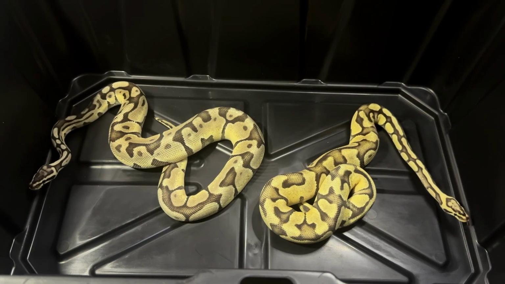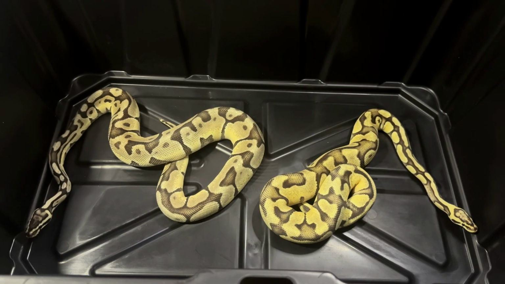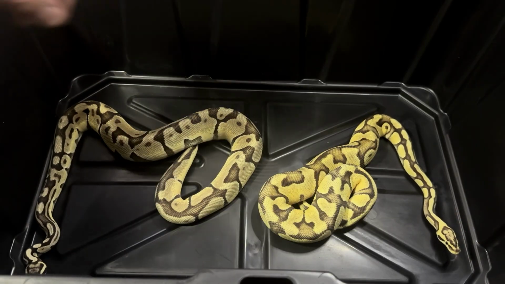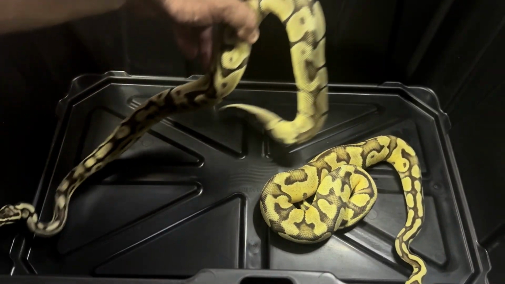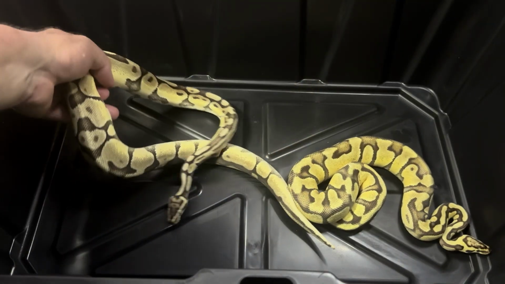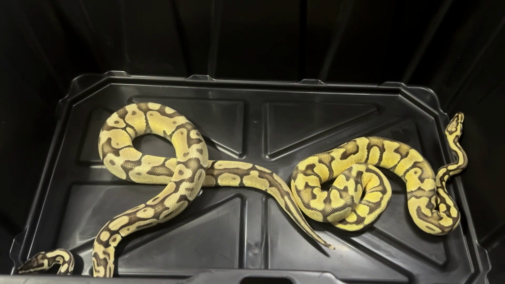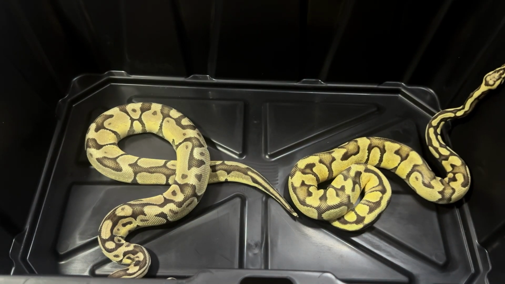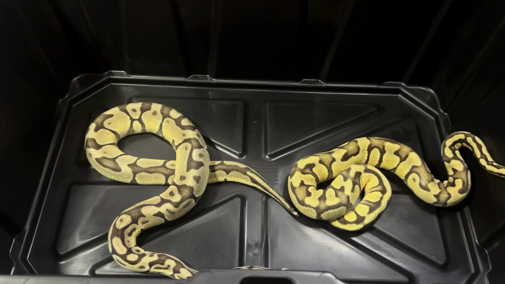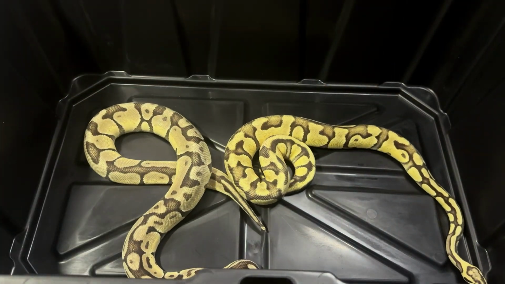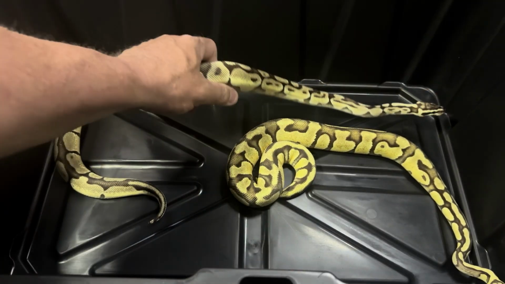So, pretty snakes. You've seen her before, this one, on the channel. This guy you have not seen before. He's a super Orange Dream that I am just finishing growing up and getting him to adult male status. This is a young female. Well, that's it. Fourth favorite incomplete dominant gene is Orange Dream.